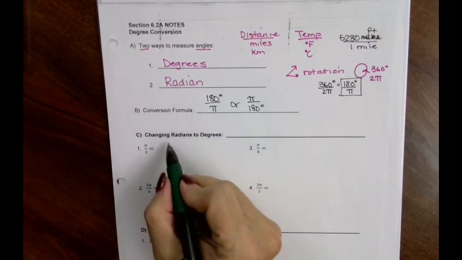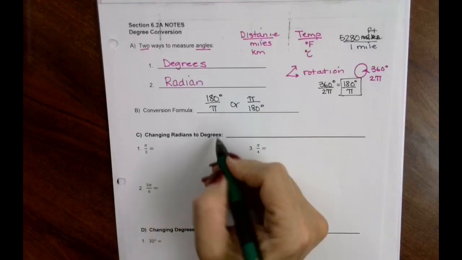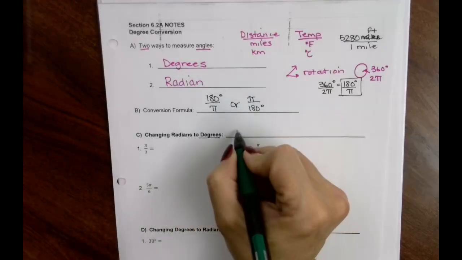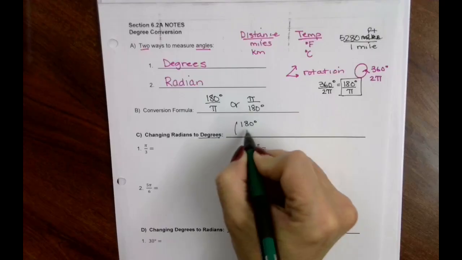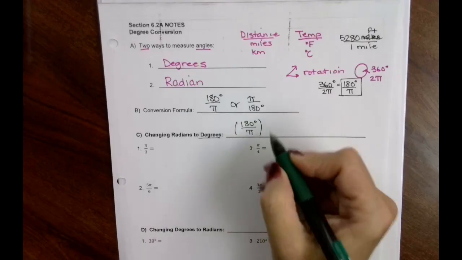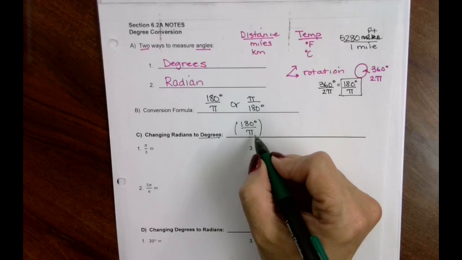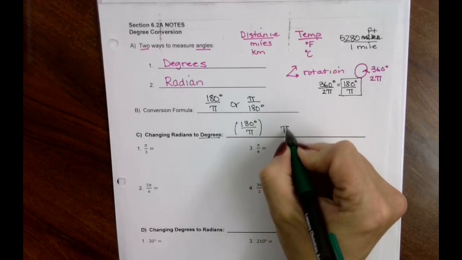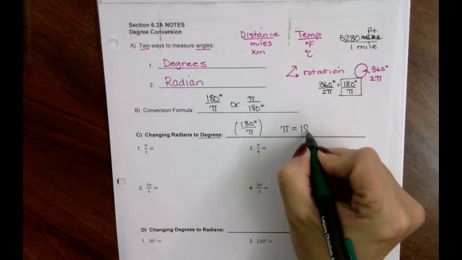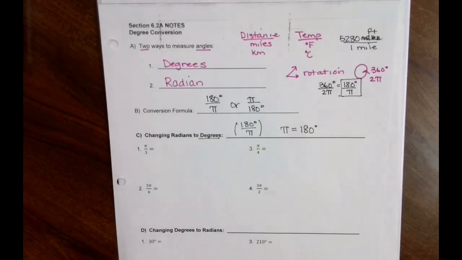So what happens when we're changing from radians to degrees? We want degrees, so we use 180 degrees over pi. When we do this, our pi cancels out, so this is the same as saying we can substitute pi with 180 degrees.